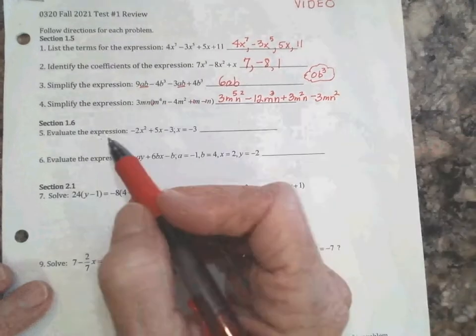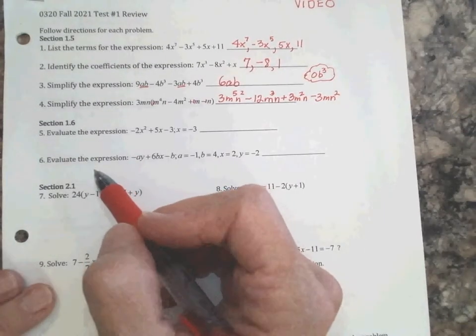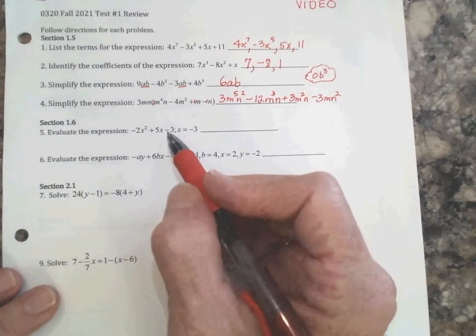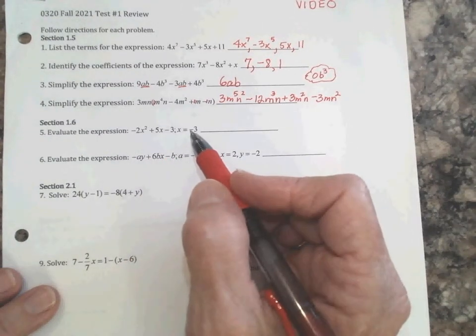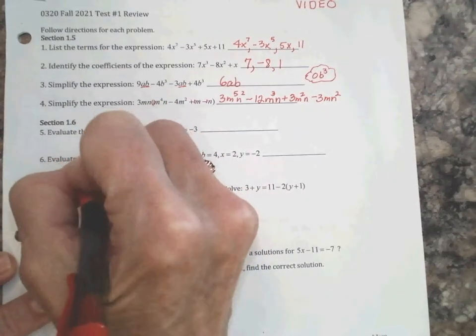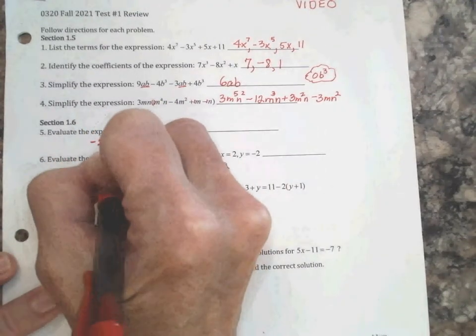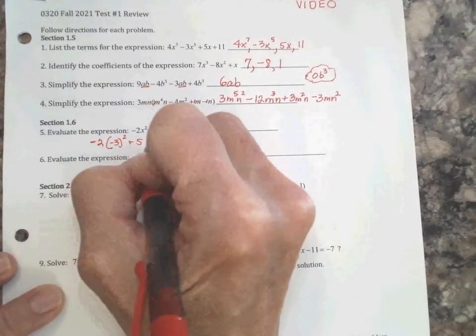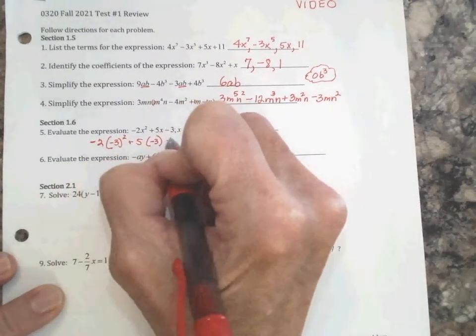Alright, the next two expressions talk about evaluate. That simply means plug in. So they're going to give you a number wherever there's a variable, then you're going to replace it with that number. So here, my first expression, I'm going to have negative 2 times negative 3 squared plus 5 times negative 3 minus 3.